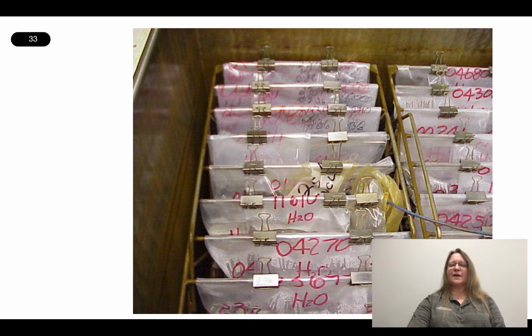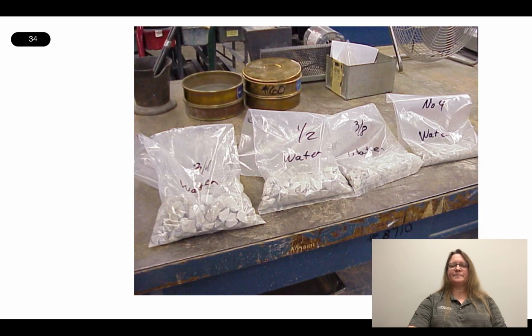So this shows kind of how we keep track of samples and how they're put into the sample bags and marked and put into the freezer for freeze and thaw. And again, you see your size fractions here in the sample bags.